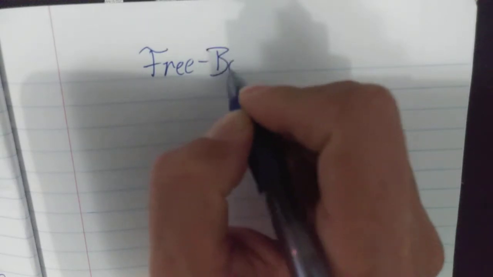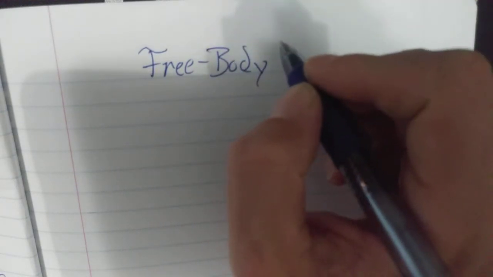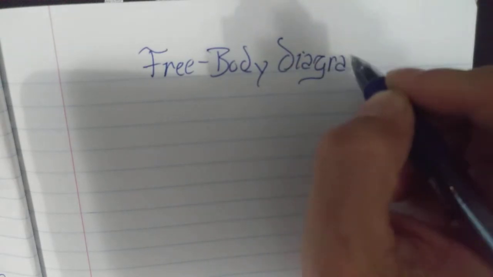Alright guys, I just wanted to go through these notes with you. This is free body diagrams. So we're supposed to copy down everything that's in yellow. I'm on slide 1. And where are we stopping? Slides 1 through 17.